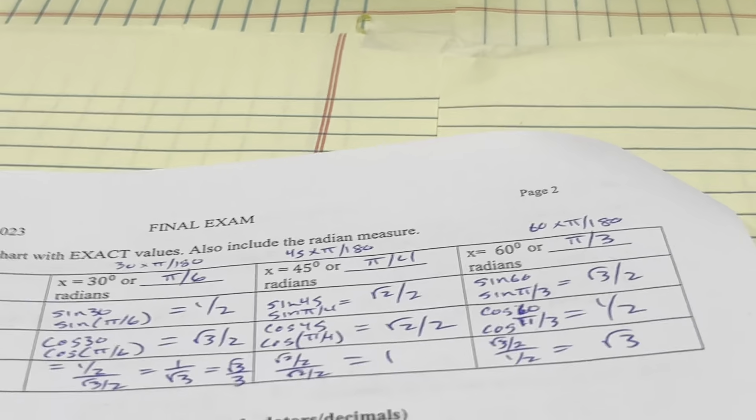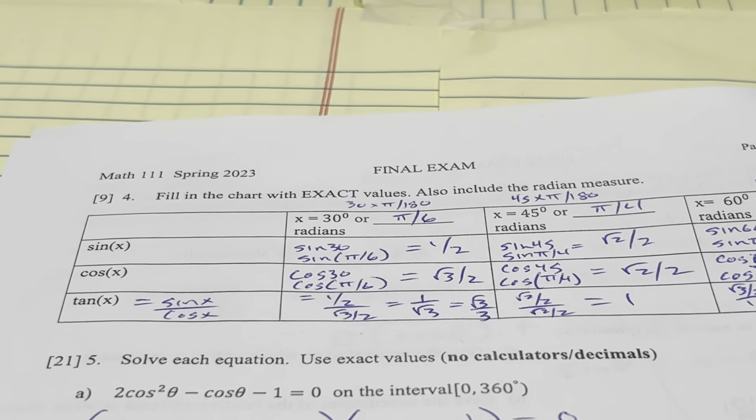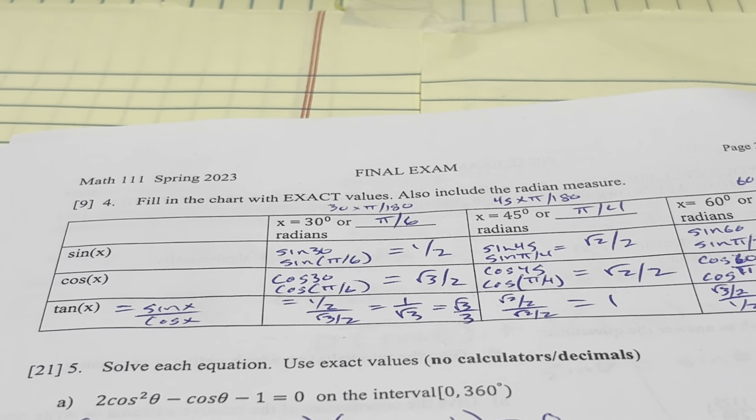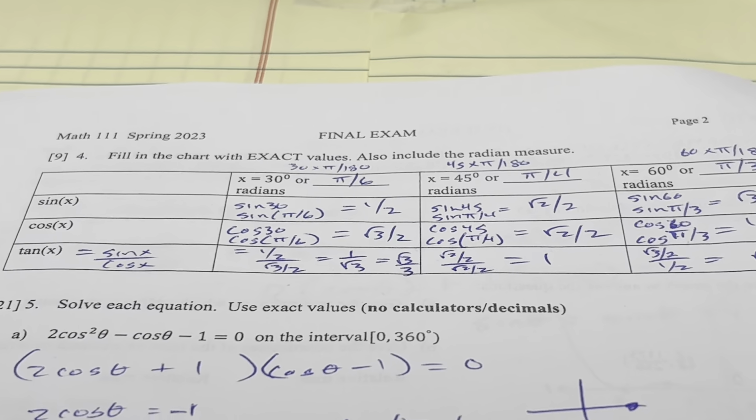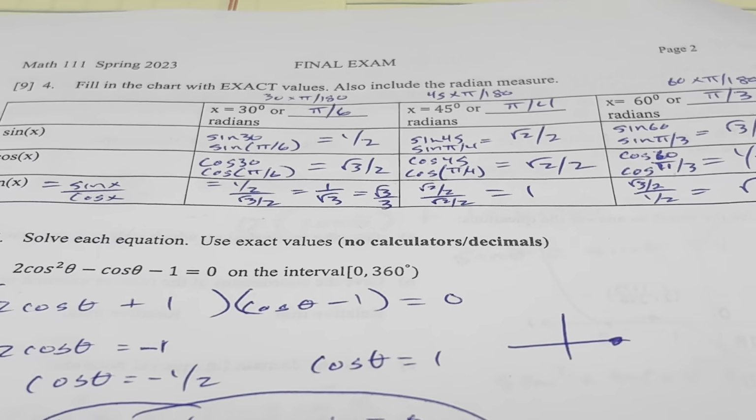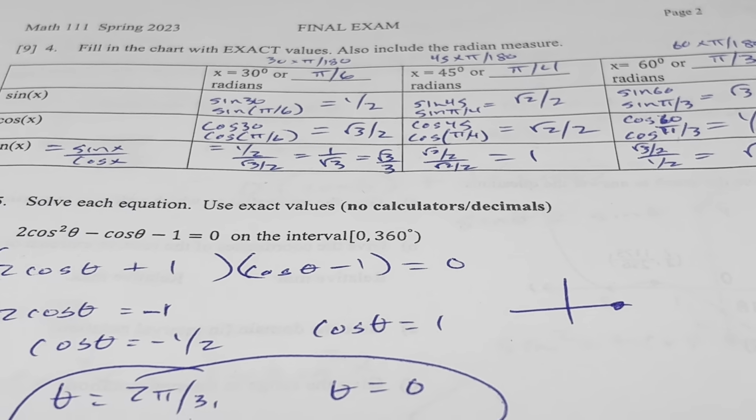Here's what I need you to fill in. So this is on your pre-calculus SIU final. This is number 4. Hopefully we did 1 through 3 last Wednesday and Thursday. All right, remember this is a 20-point grade. So fill in the chart with exact values. Also include the radian measure.